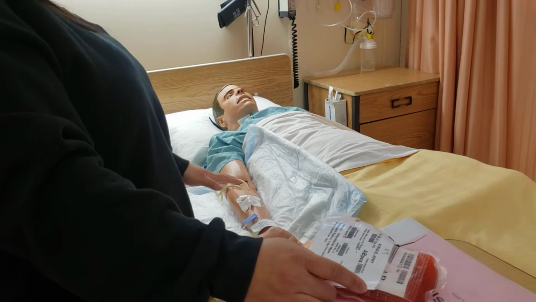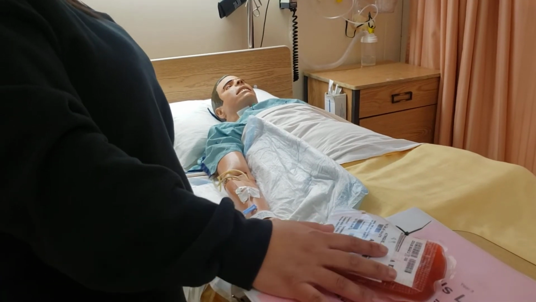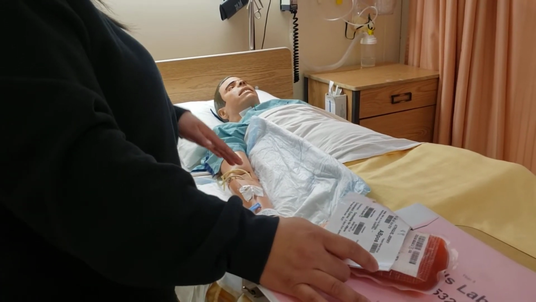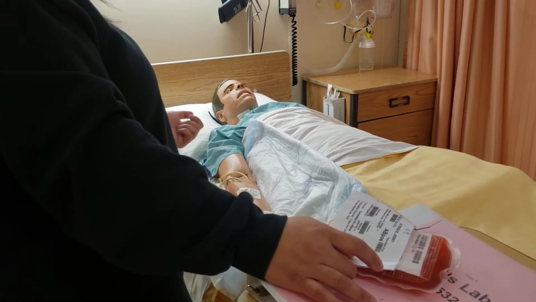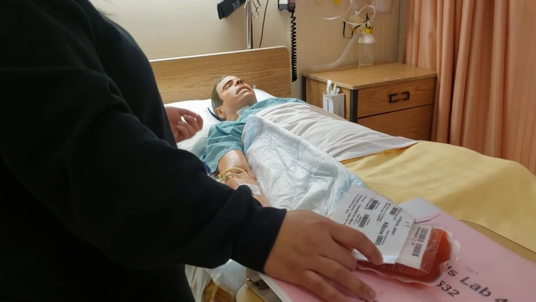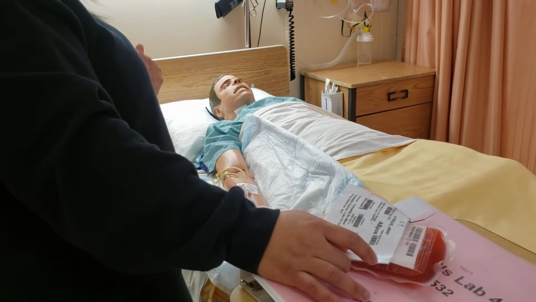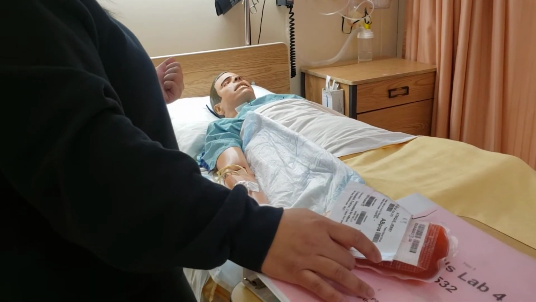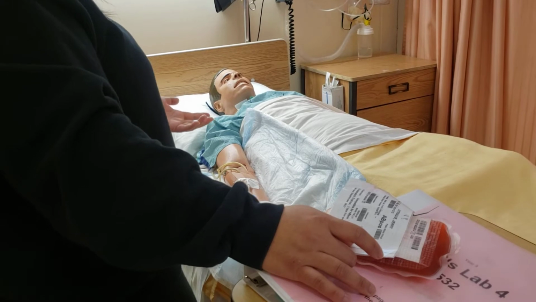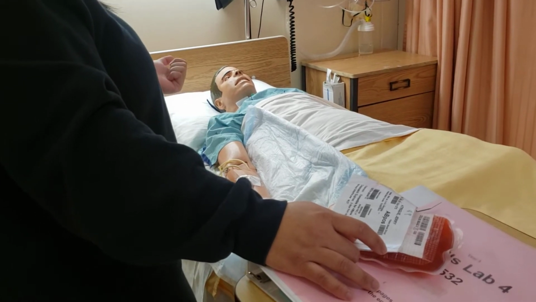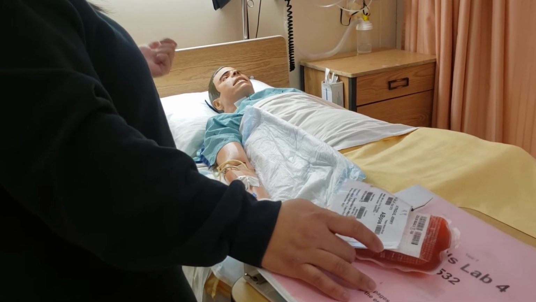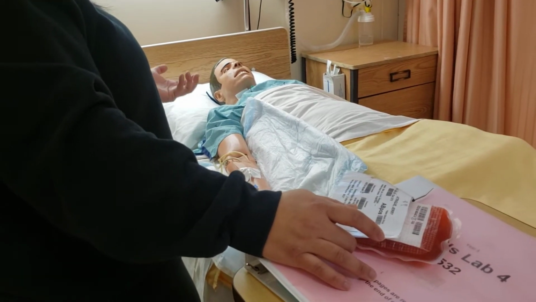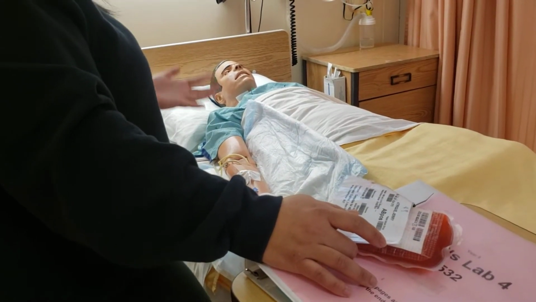I'll stay with you during the first 15 minutes of the transfusion, and I'll be assessing you for any transfusion reaction. Some of the signs of that can be if you're feeling numbness or tingling, if you're developing hives, if you're feeling itchy, if you are feeling very warm. If you feel any of those signs, it's important you let me know right away.